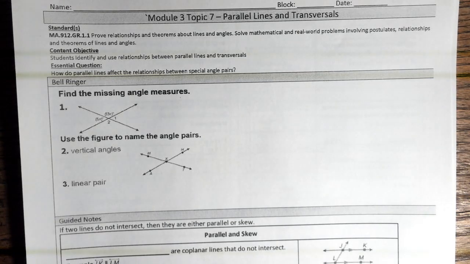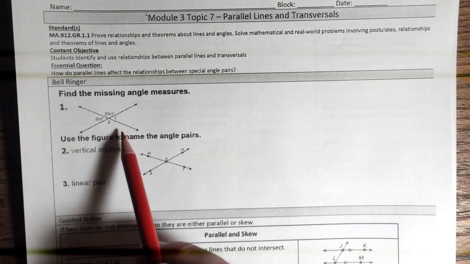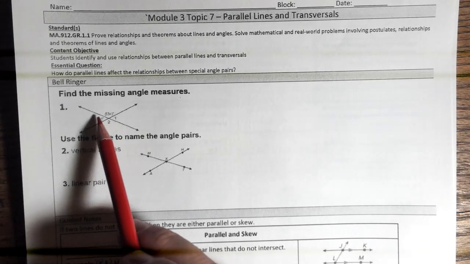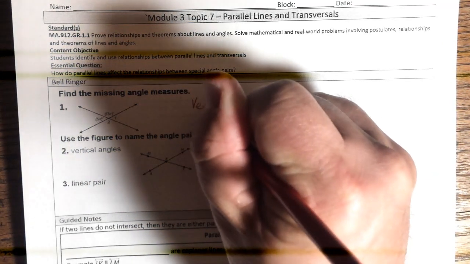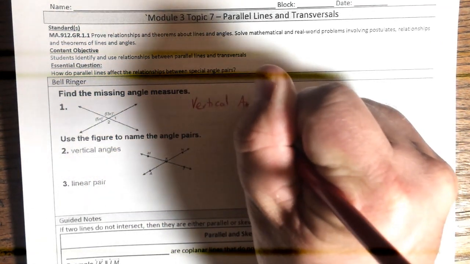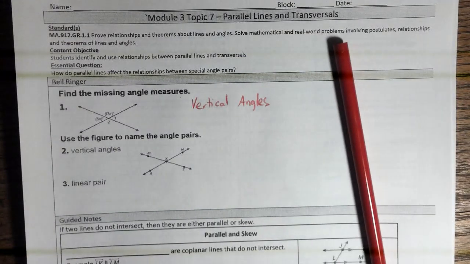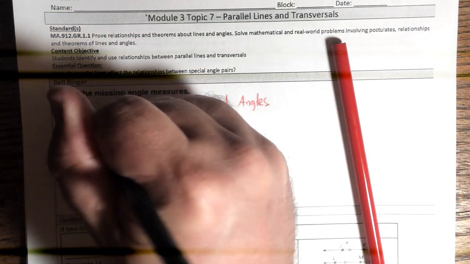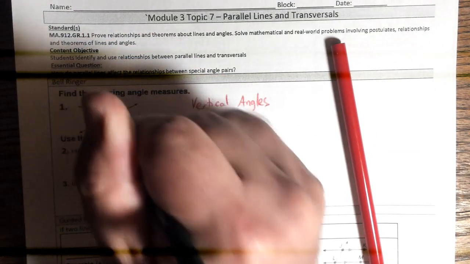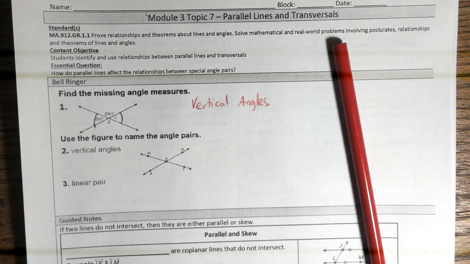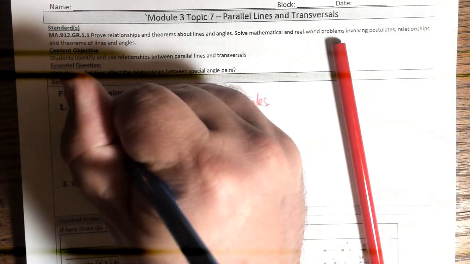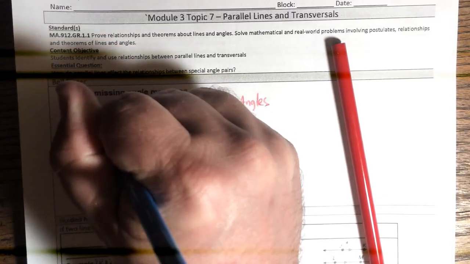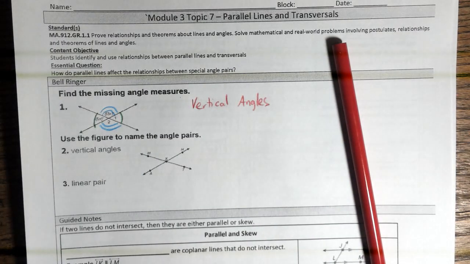All right, bell ringer number 1. Find the missing angle measures. If you guys will look, these 4 angles are created by these 2 lines intersecting, so we have vertical angles. Okay, and vertical angles, these guys left and right of each other, sitting side by side, those guys are congruent. And then the 2 on top of each other, so the one on top and the one on the bottom, those guys are congruent to each other.